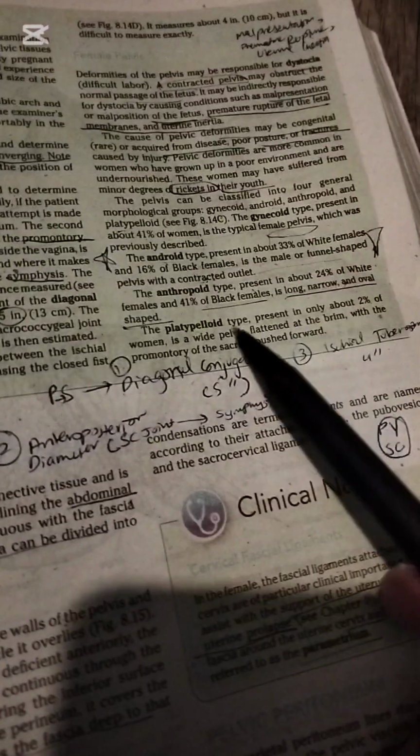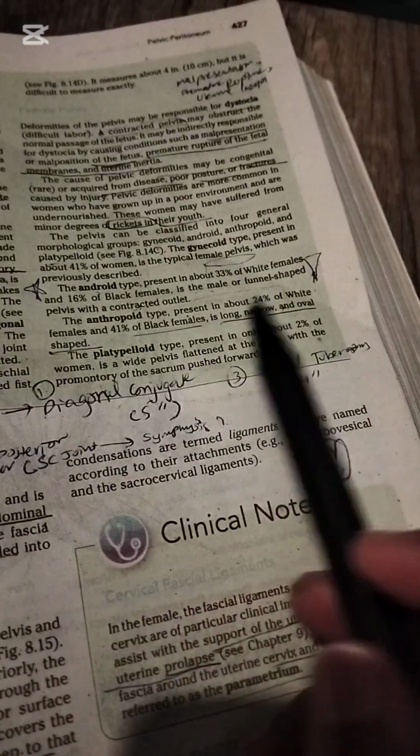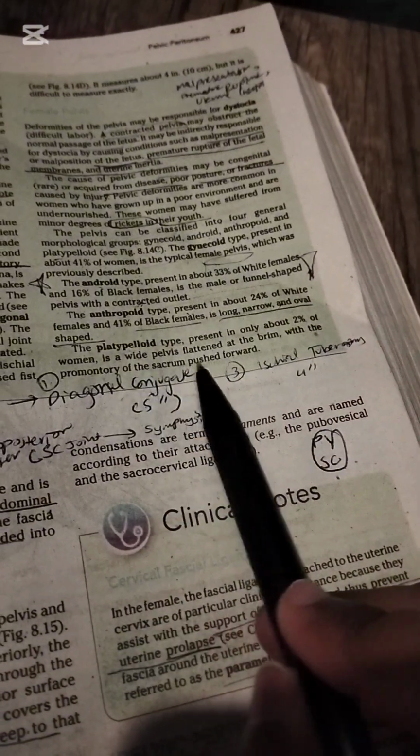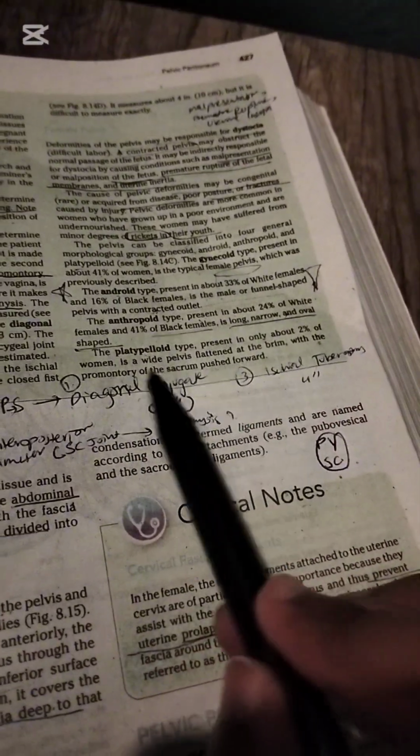Now let's talk about the platypelloid type. So the platypelloid type is like this, and it is found in only 2% of women. It has a wide pelvis flattened at the brim, with the promontory of the sacrum pushed forward.